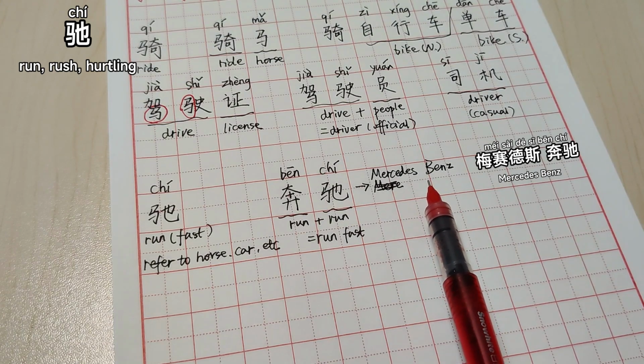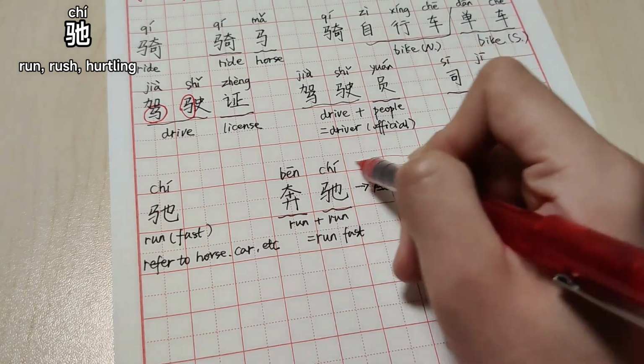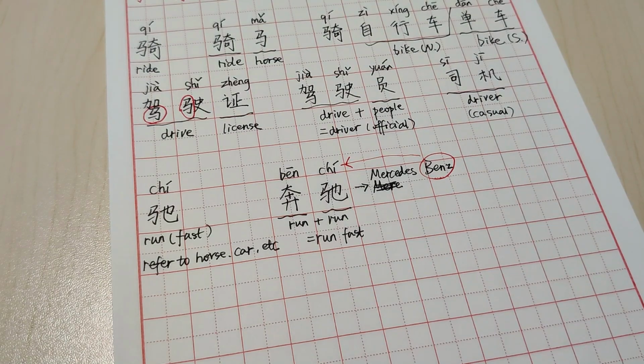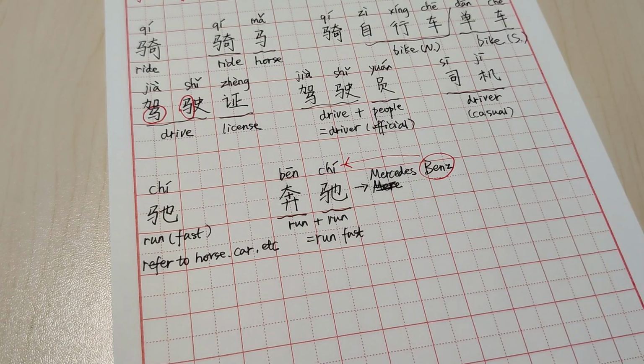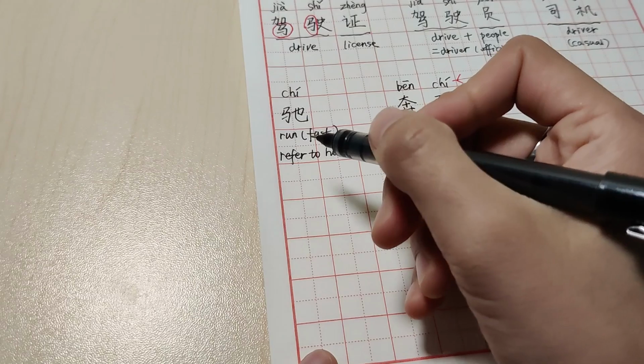But in everyday life, we just make it short and call it 奔驰. And that's the logic of how we translate a foreign name to a Chinese name. We take the sound from the foreign name and then find a word that could match the sound. And more importantly, that hanzi should come with a good meaning, or the meaning can explain the purpose of that thing.